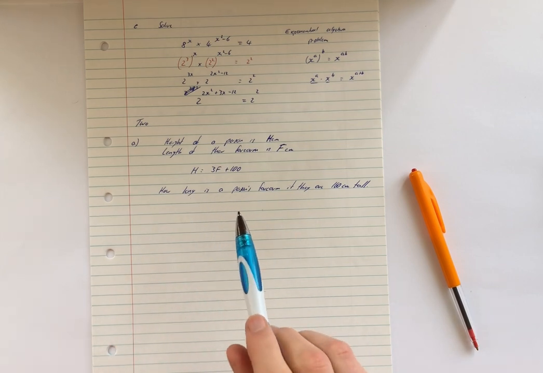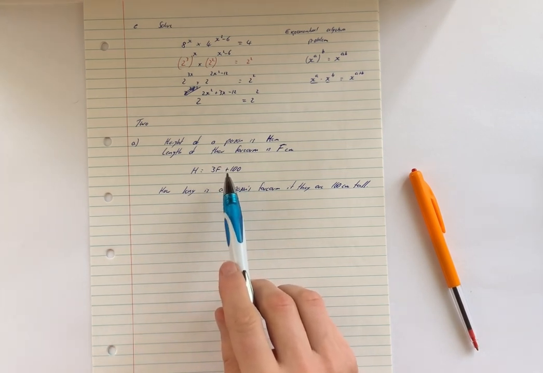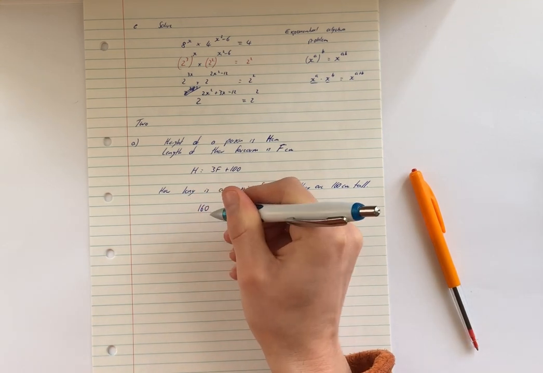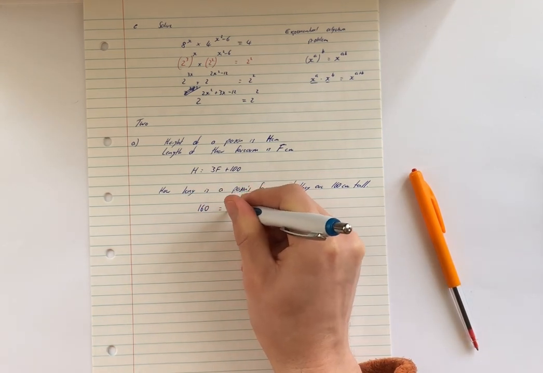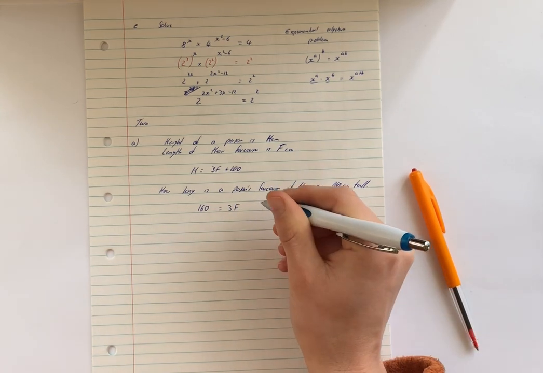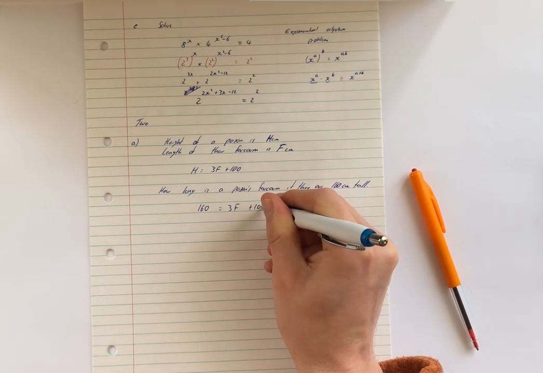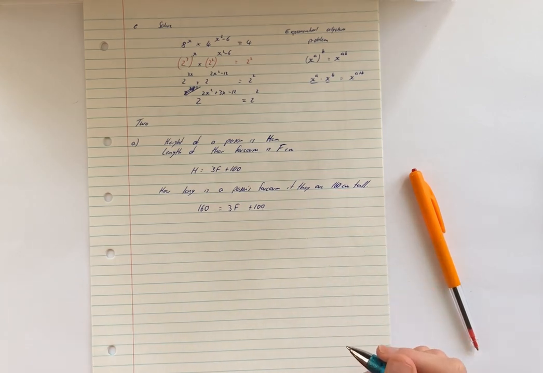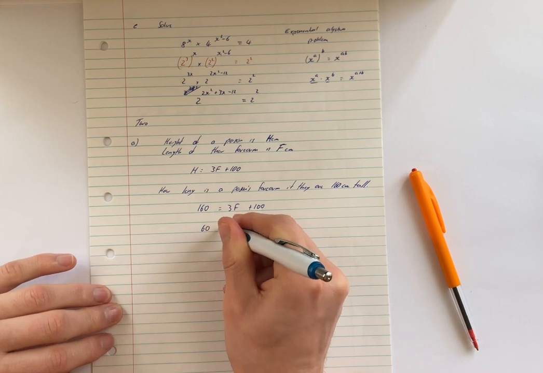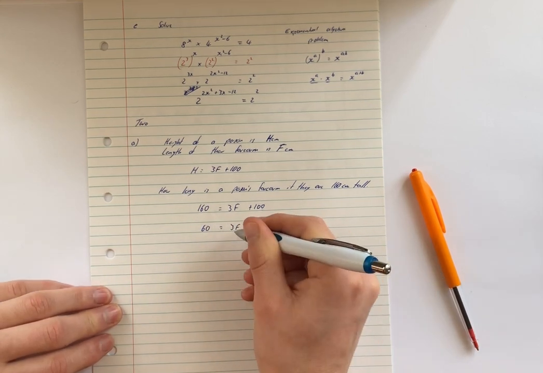Now we want to solve for f. So we know their height is 160, so h is 160, and we don't know their forearm, so their forearm is still f. So 160 equals 3f plus 100. So all we have to do here is subtract 100 and then divide by 3.